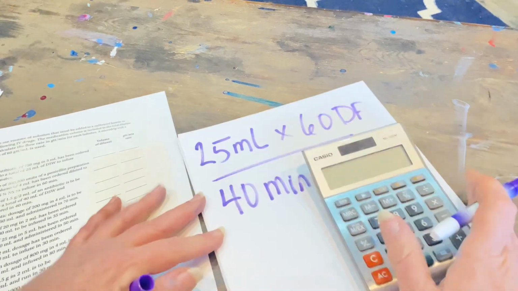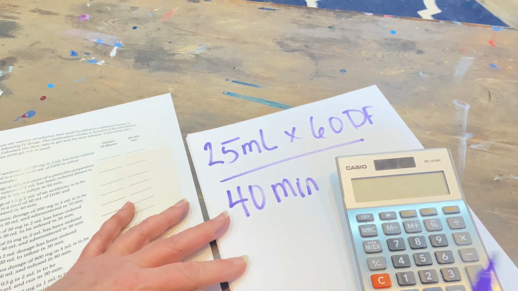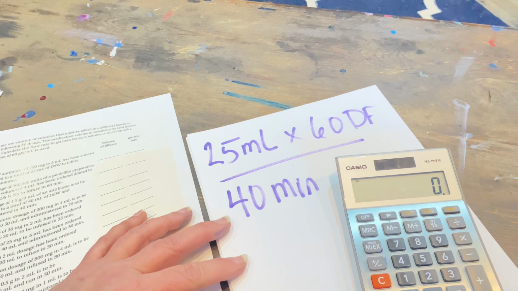So with your calculator, you're going to do it like you've been doing it, like your mama taught you. I ain't your mama, but anyway.